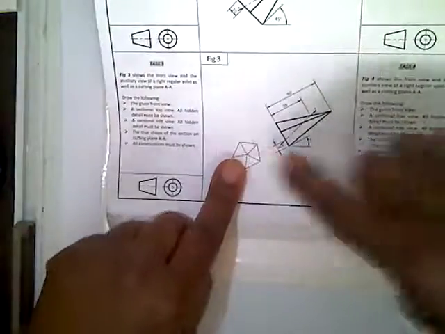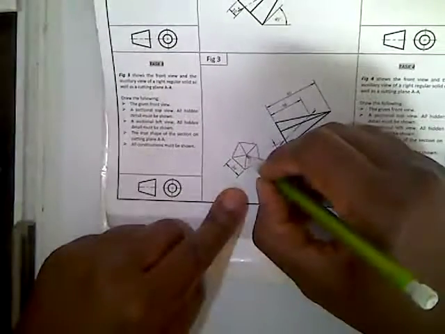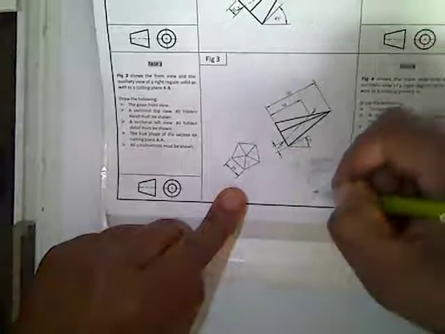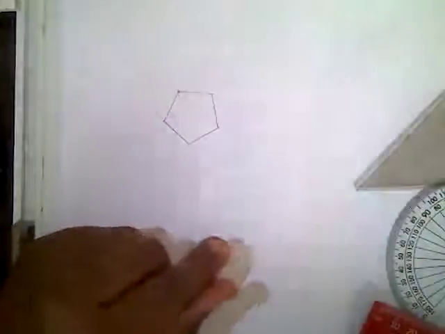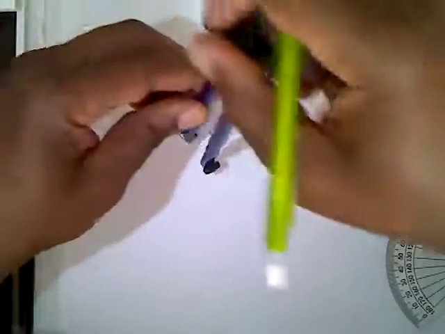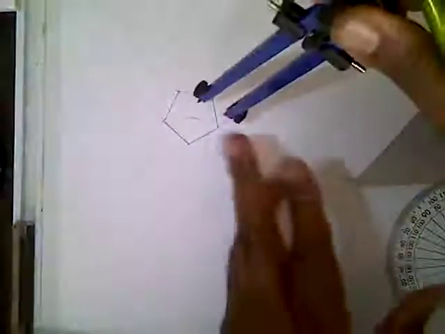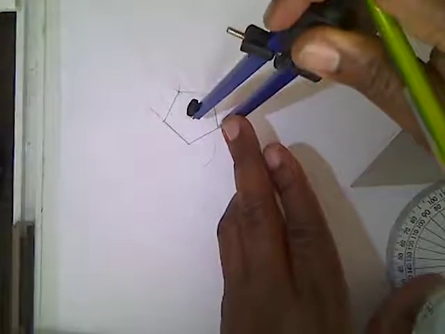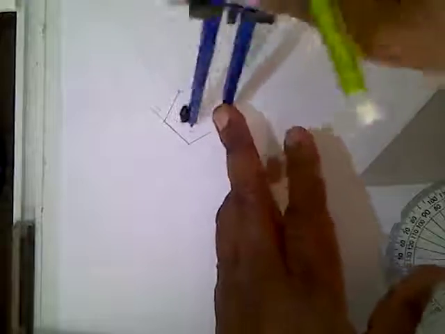Now we must get to the center, to the apex of this pentagon. How do we get it? We bisect any two sides. We get a perpendicular bisector. What do you mean by that? Action speaks louder than words. This is what we do. Just over half here. We measure that, make an arc there, and make an arc there.